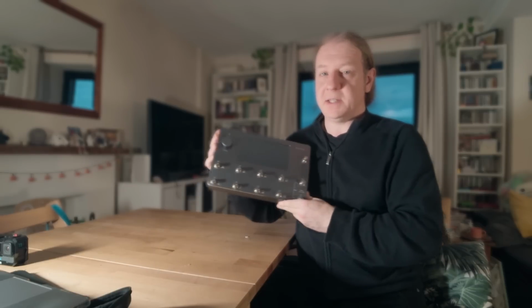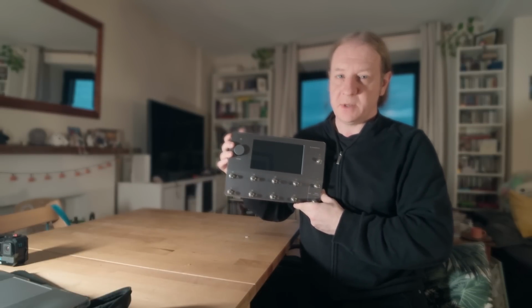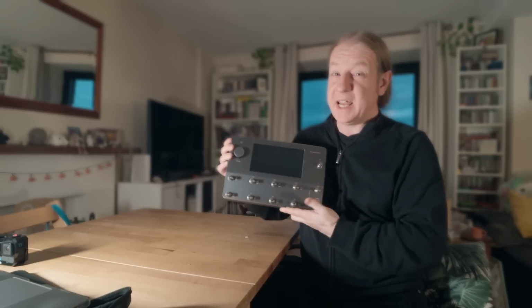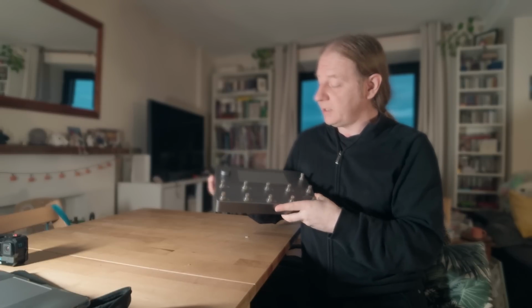This is a Quad Cortex, and this is the doyen of multi-effects processors, and rightly so. It's quite cool. Look at the size of it. It's so small. It's very light. It's very easy to get around, and I have actually gigged with it, but I have gone back to using the computer, and the reasons why are the reasons why you would use a computer in the first place. So let's have a look at that.